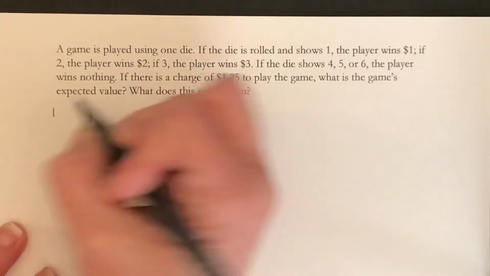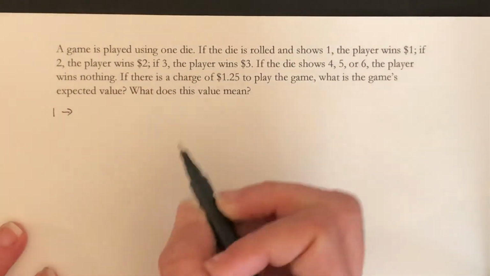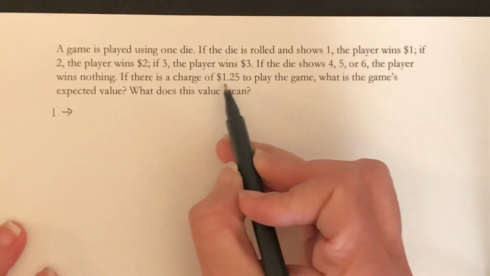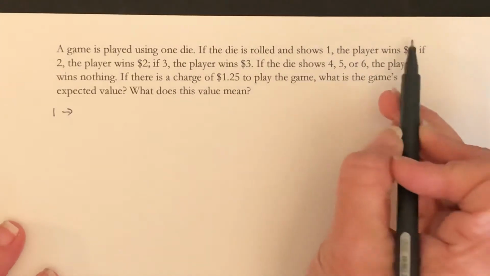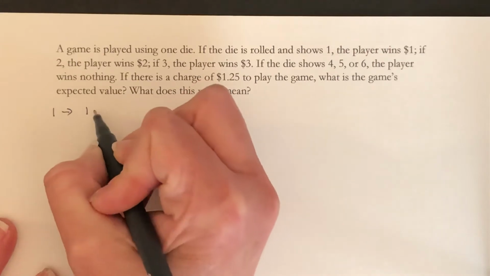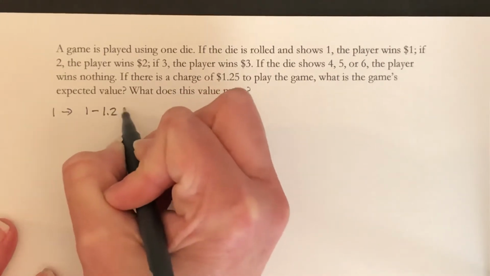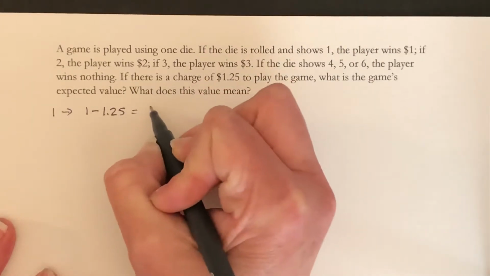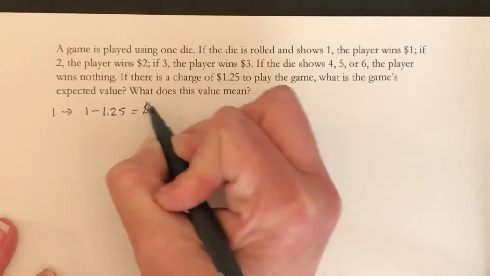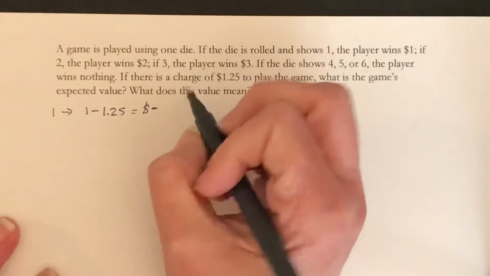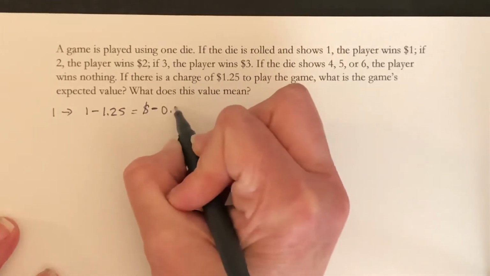So if we roll a 1, then we have paid $1.25, but we only won $1. So that would be 1 minus 1.25. That would be a loss of 25 cents.